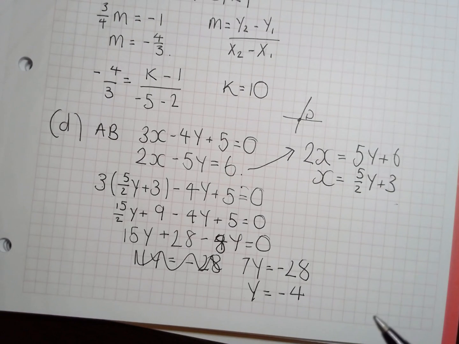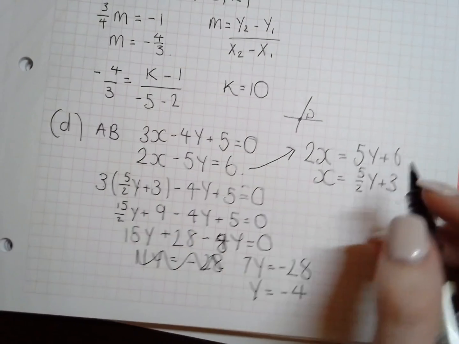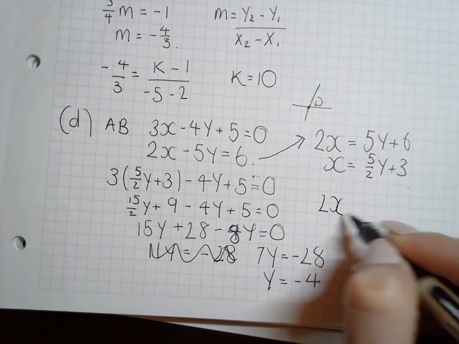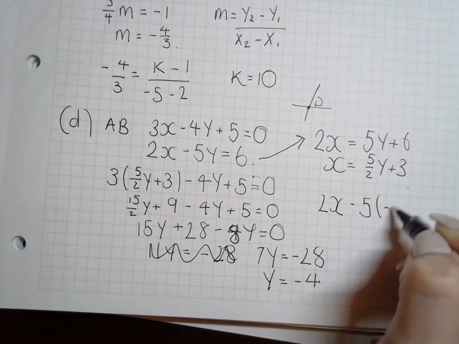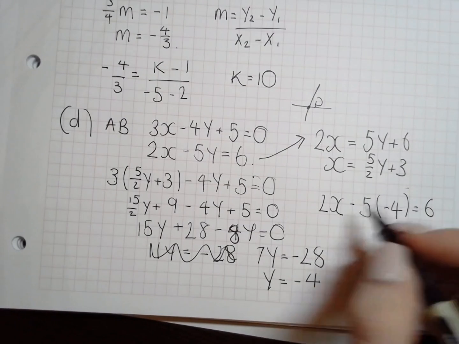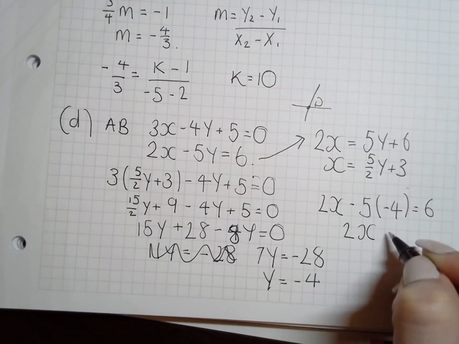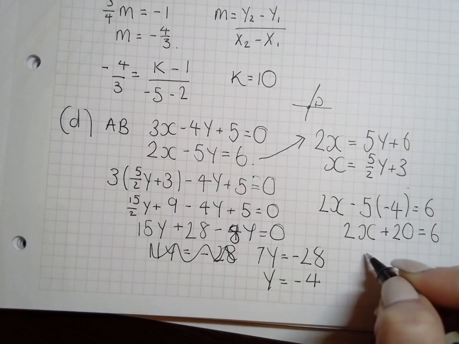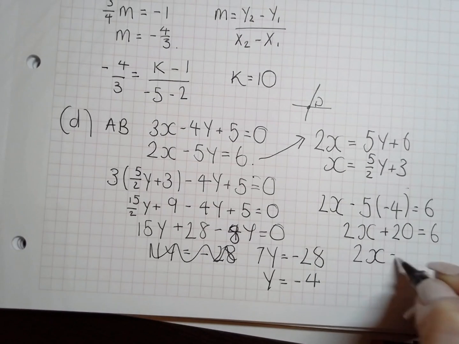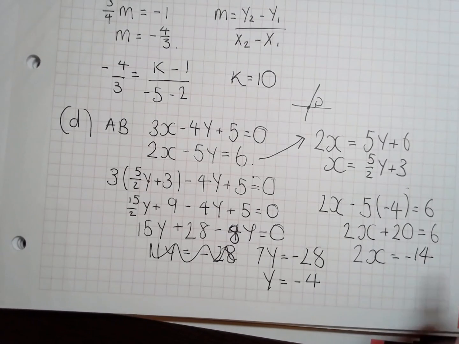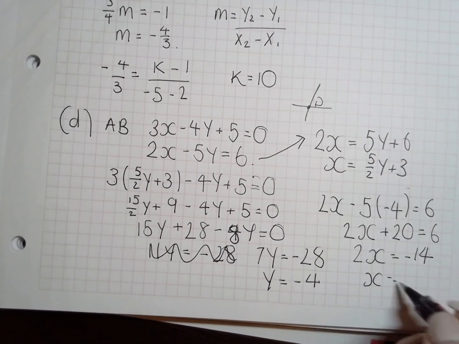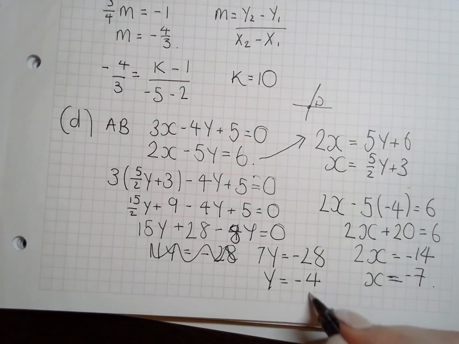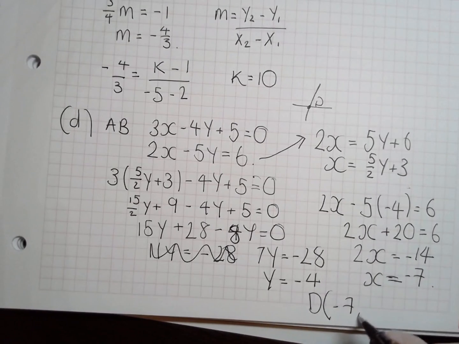And then now we have the y coordinate. We just sub this into one of these equations. So 2x minus 5 times minus 4 equals 6. 2x plus 20 equals 6. 2x equals minus 14. Trying desperately hard not to make a mistake again. x equals minus 7. Okay, so there are your x and your y coordinates for D. So D is (minus 7, minus 4).